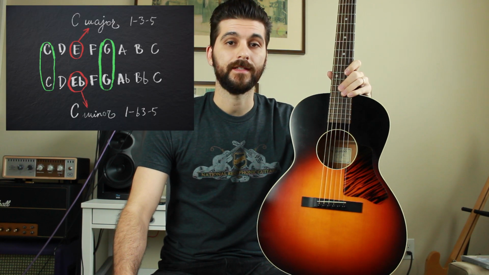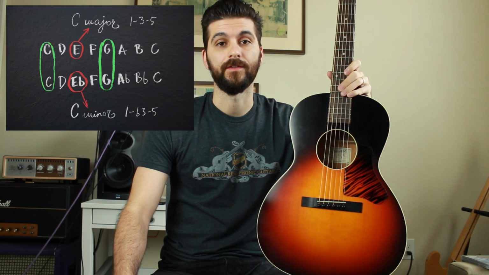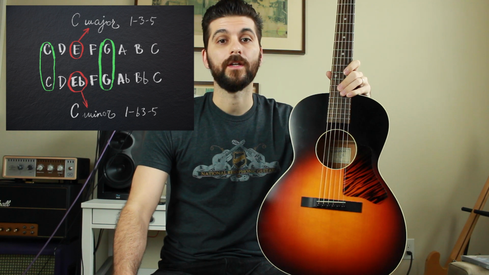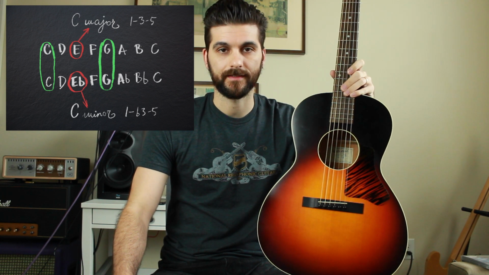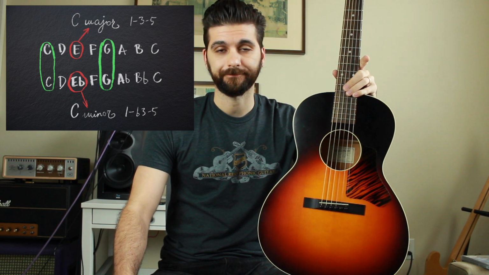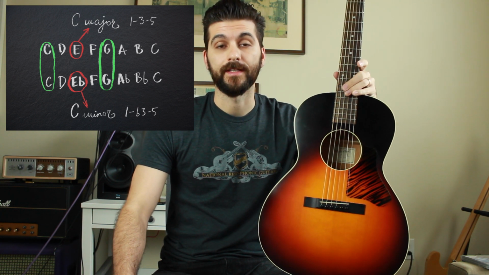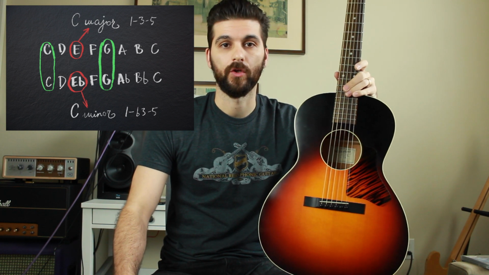In case of a major chord, the parent scale is going to be the major scale, and the minor chord builds from the minor scale. If we have a look at the C major and minor scales, we'll see that the first degree and the fifth degree is the same, and the only relevant difference in this case is the third. The minor third is 1 semitone lower.